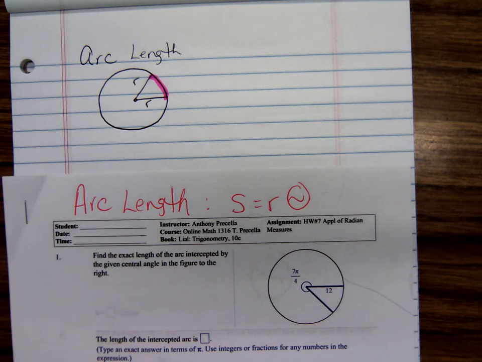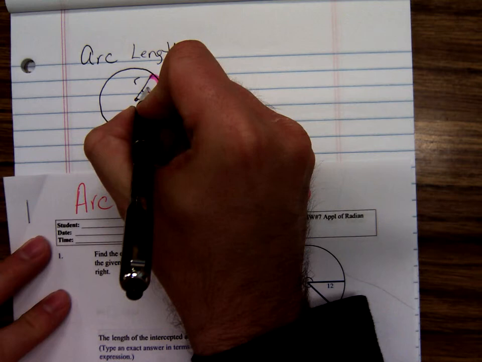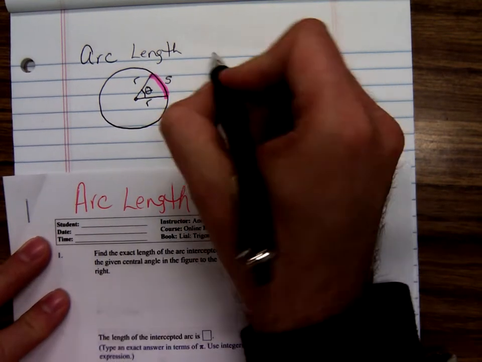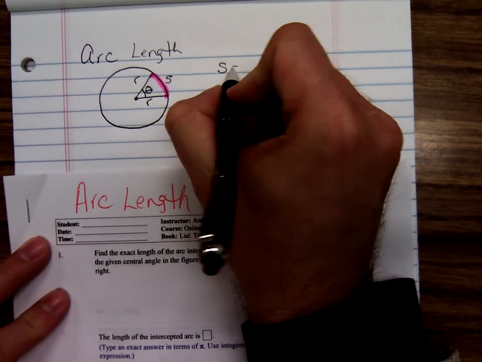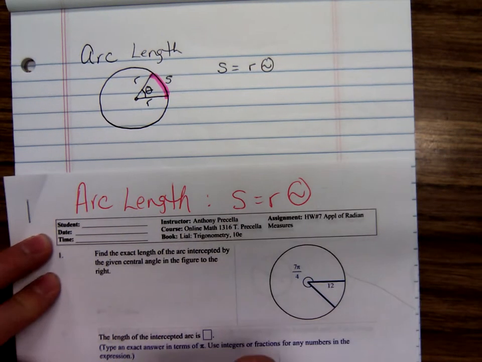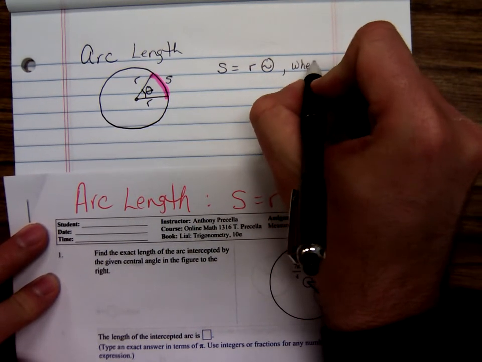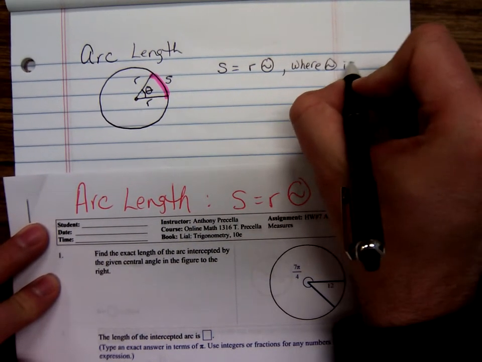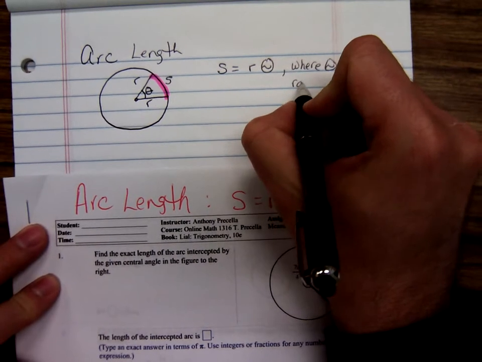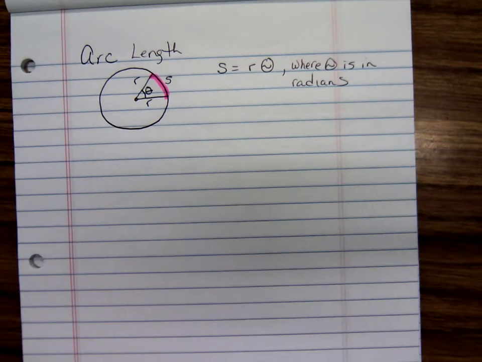We're going to call this S, and let's call this angle theta in radians. Then S equals R, the radius of the circle, times theta, where theta is in radians.